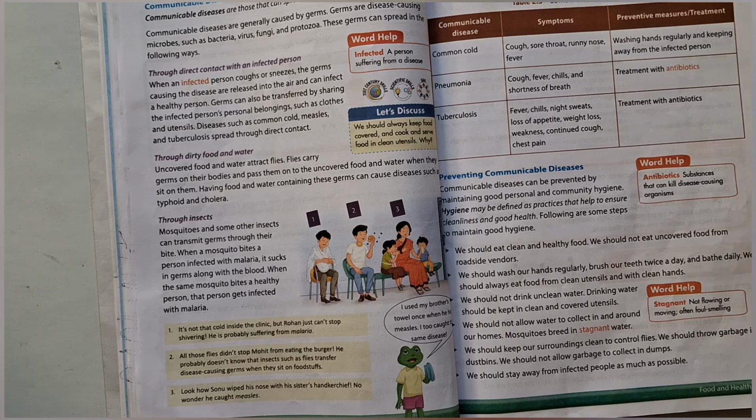He probably doesn't know that insects such as flies transfer disease causing germs when they sit on foodstuffs. Third one, in the pictures you can see one daughter and one boy sitting with their mother. Look how Sonu wiped his nose with his sister's handkerchief. No wonder he got measles. Okay.